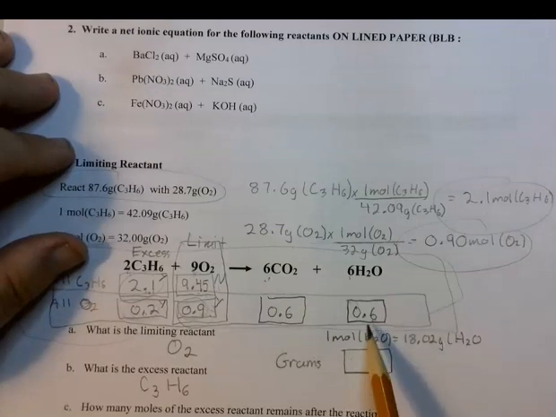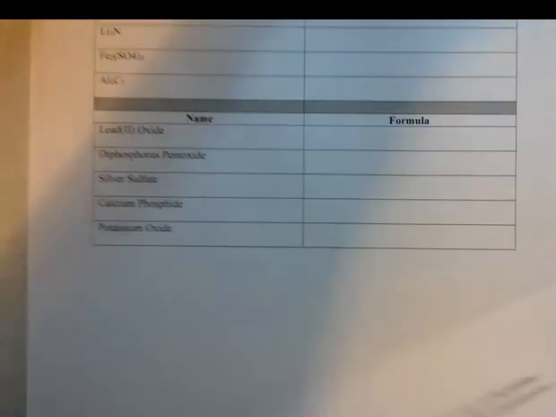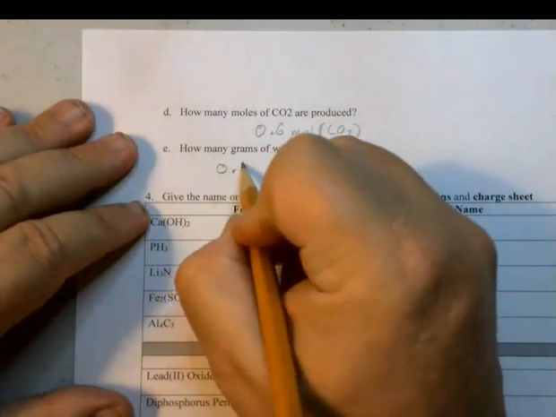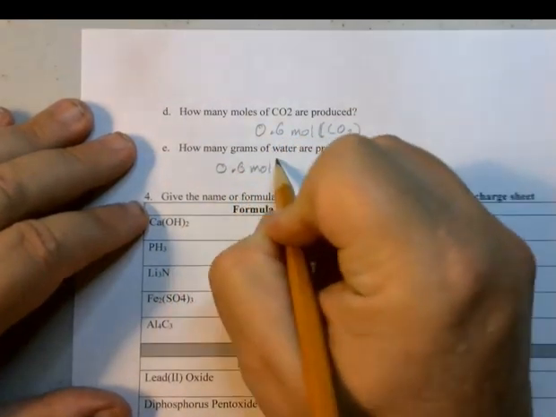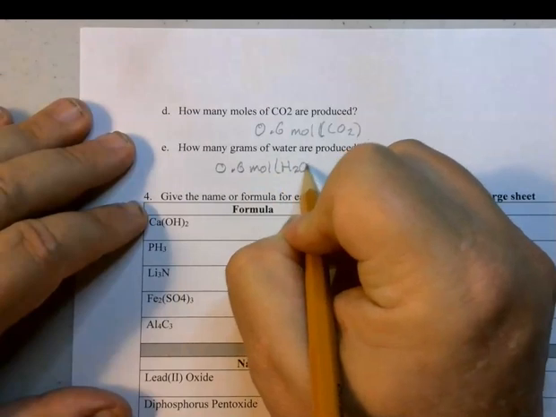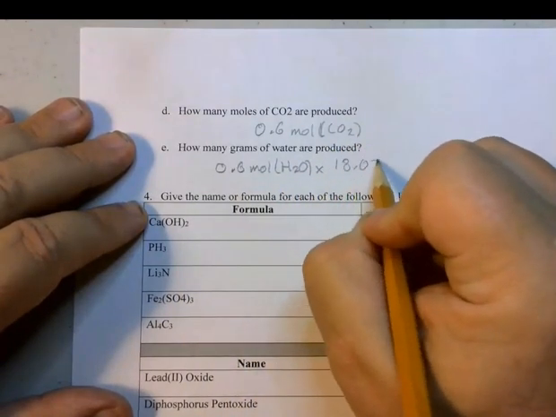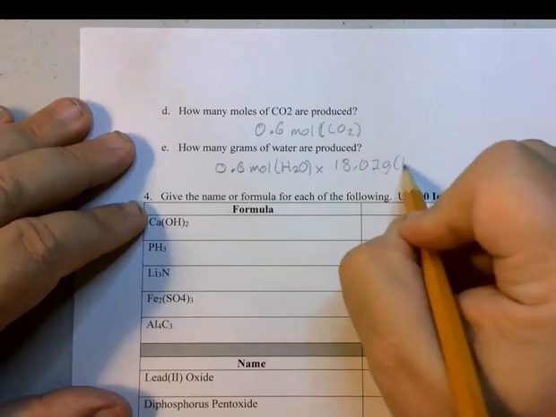So I have 0.6 moles and that molar mass, so I'm going to go over here. I have 0.6 moles of H2O, and I'm trying to get to grams, so 18.02 grams of H2O.